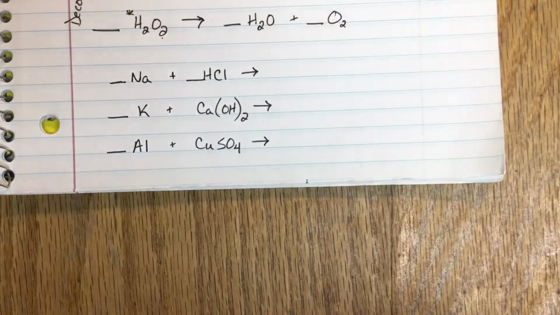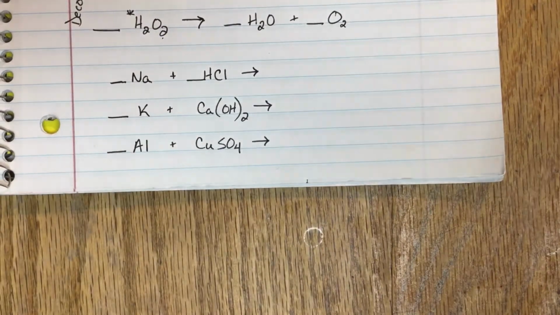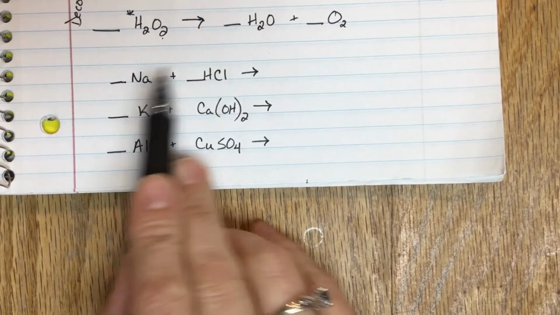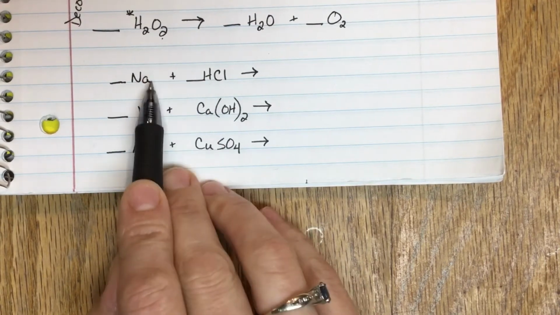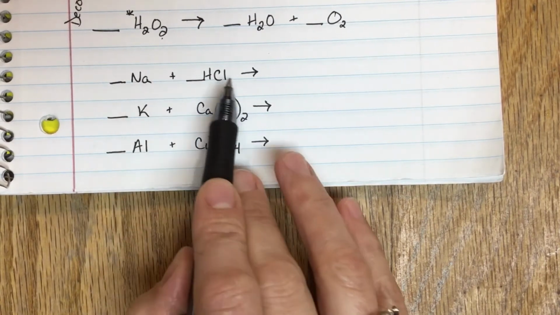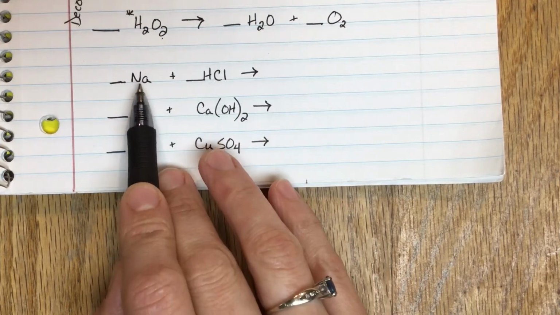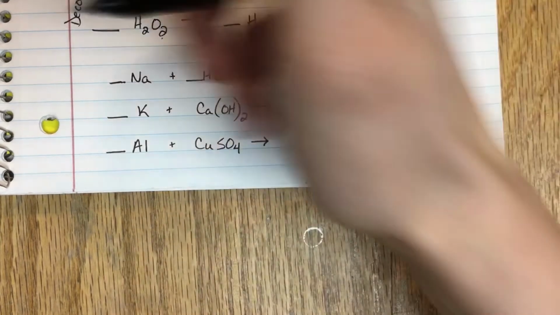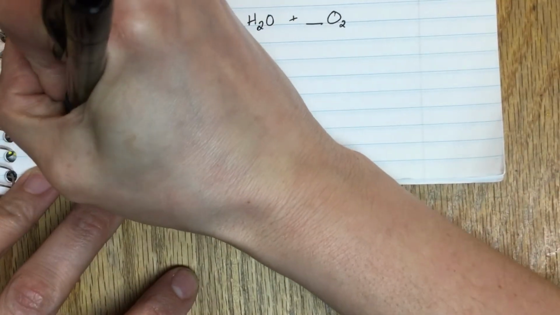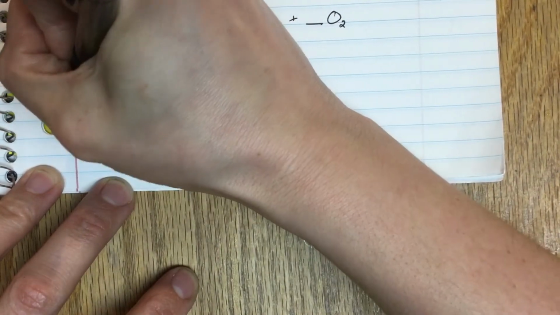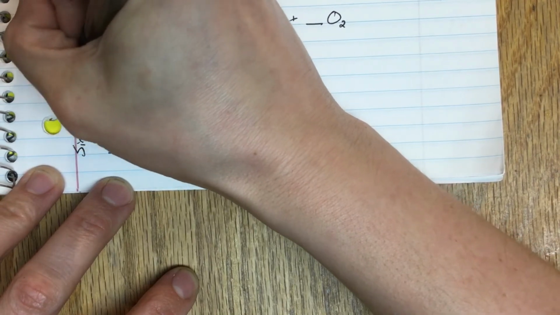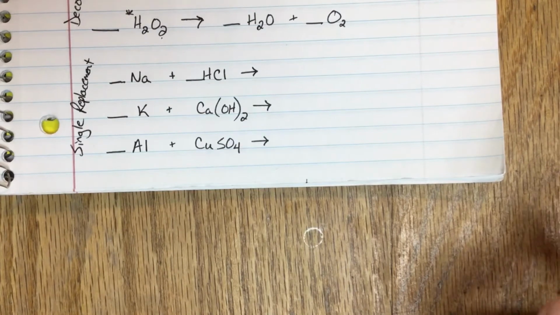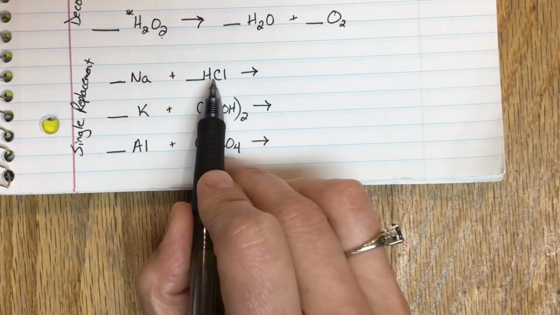For this next set of 3 examples, we have for our reactants an element and a compound. A single element and a compound. Because I'm focusing on the single element with a compound, this is going to be your example of single replacement. So, how do we know if that single is going to replace the element in the compound?